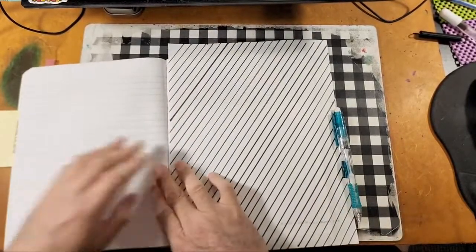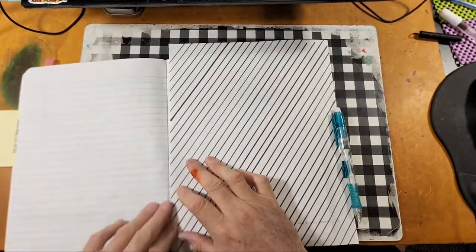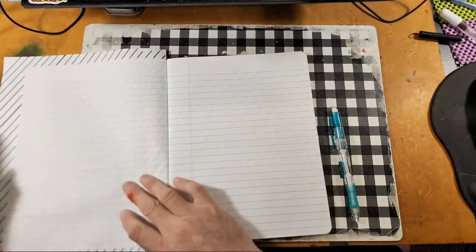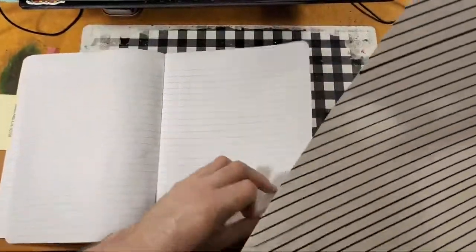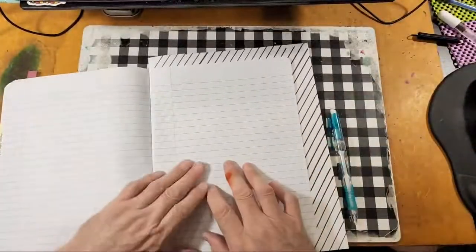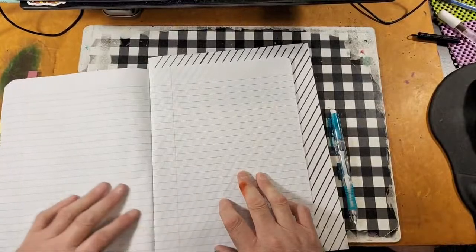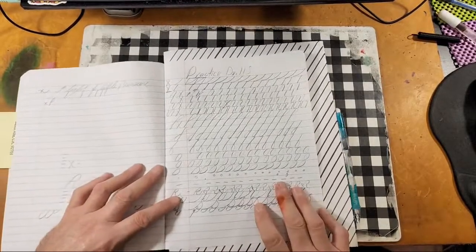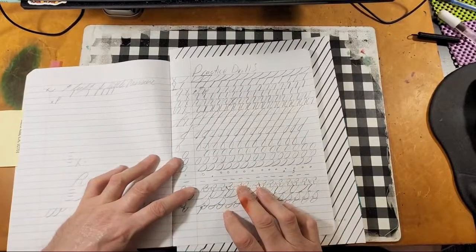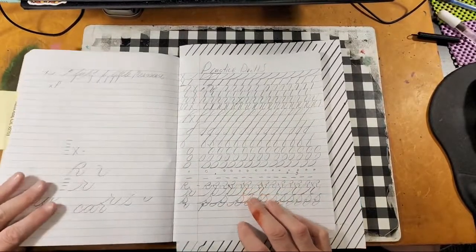I wouldn't really suggest using the back side of your sheet, so that's why we're going to use the front side of our sheet. And we're just going to do a whole bunch of these little strokes. And then tomorrow we will come in and we will start making letters.